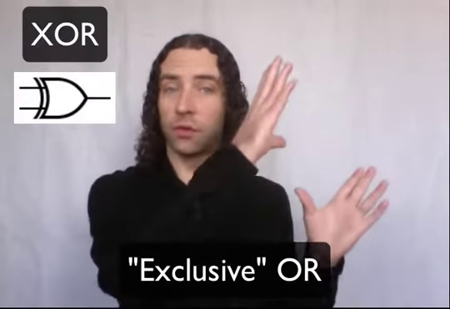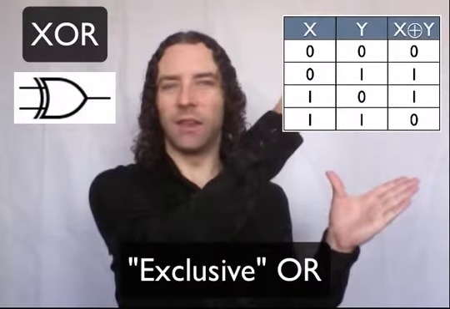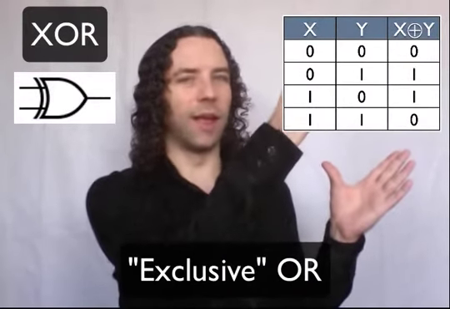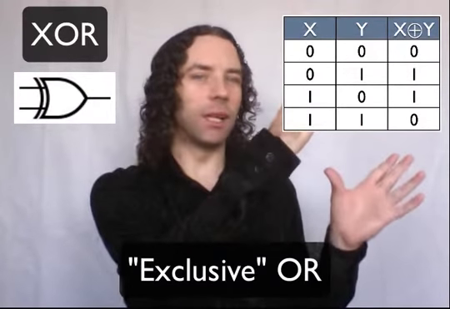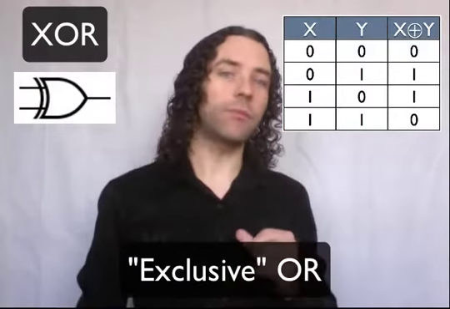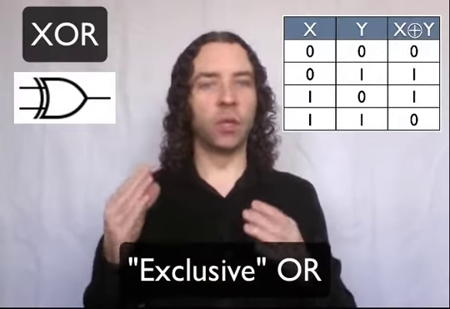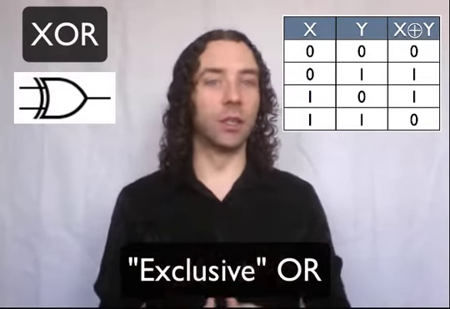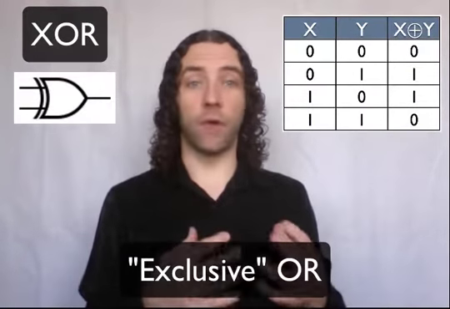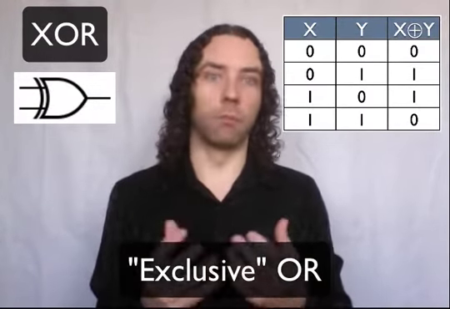So if you look at the truth chart, you can see it's kind of like if you combined the properties of OR and NAND. In fact, you can build them fairly easily out of a combination of other gates that way. But what it means is it's only true if one of the inputs is exclusively higher than the other one. So it's like an OR gate, except it's false if both inputs are high, or both inputs are true.